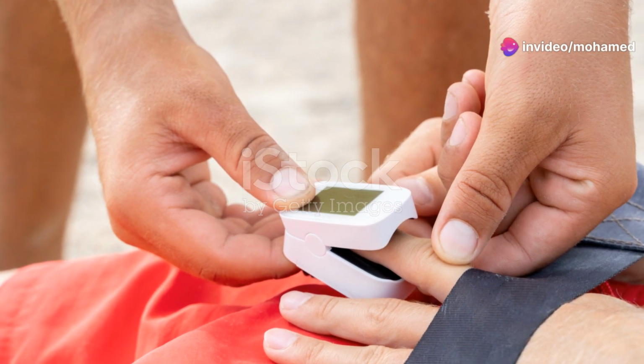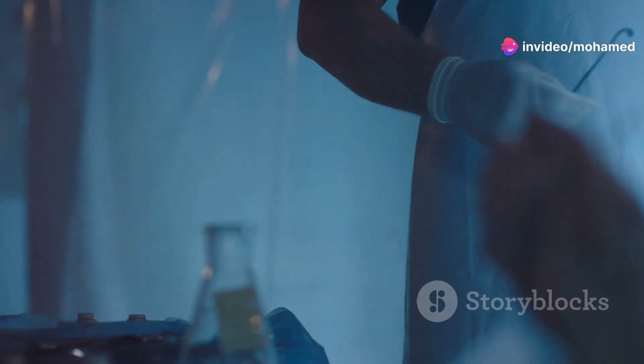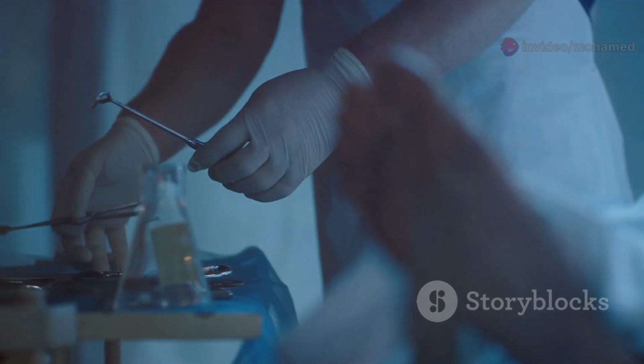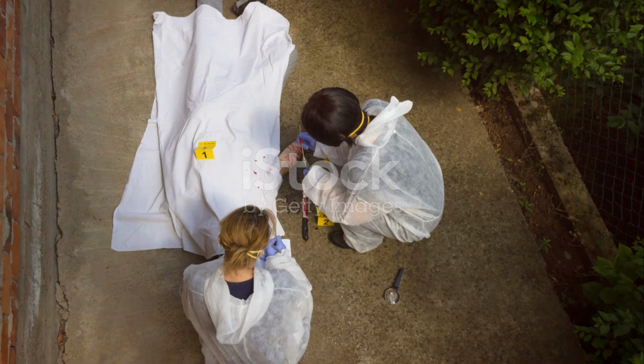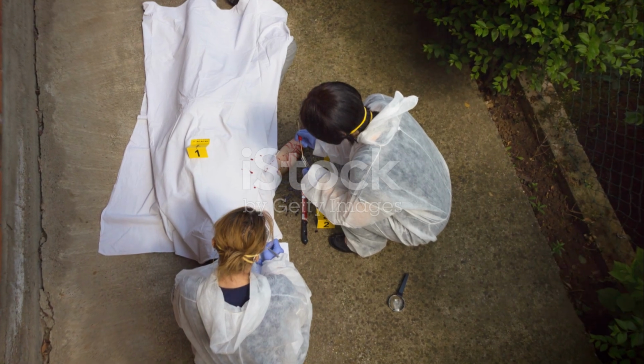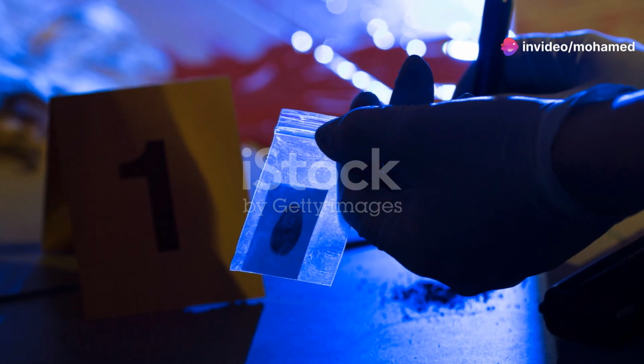So, how do forensic pathologists avoid mistakes? They rely on multiple tests and observations. They consider the whole picture: medical history, circumstances of the incident, and results from various tests. It's a meticulous process aimed at ensuring accuracy.